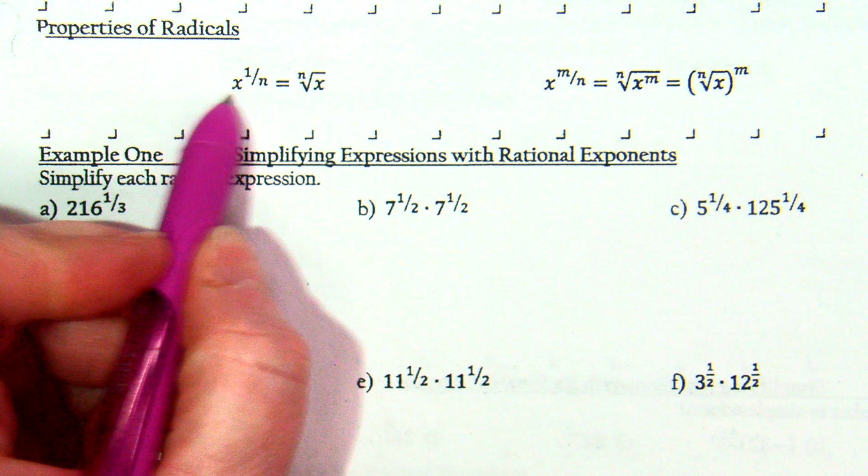You'll notice the first one says x to the power of 1 over n is equivalent to the nth root of x. The key to note here is that the n in the denominator of the exponent is the same as the n that indicates the root. So if my denominator is a 2, this is a square root. If my denominator is a 3, this is a cube root. If my denominator is 4, this is a fourth root.